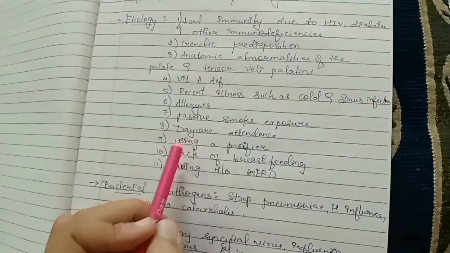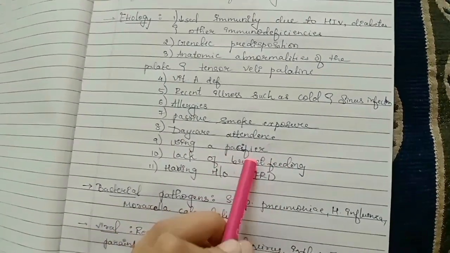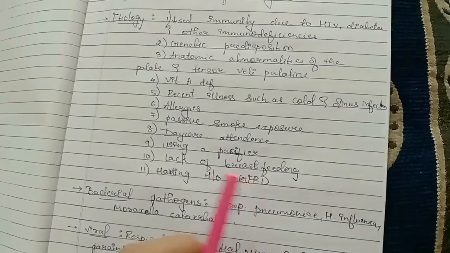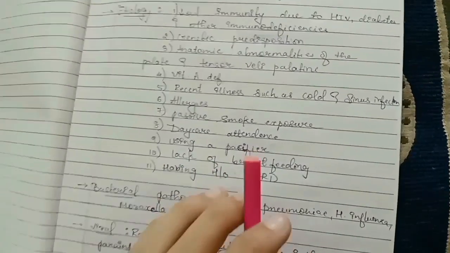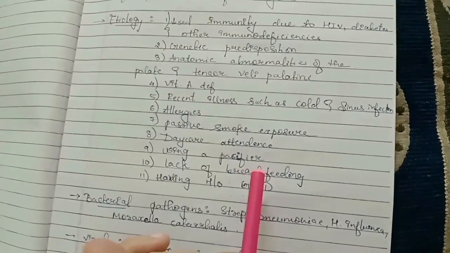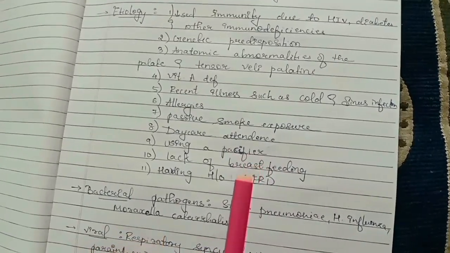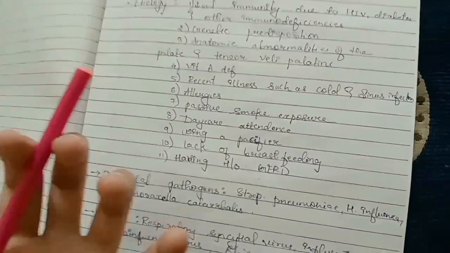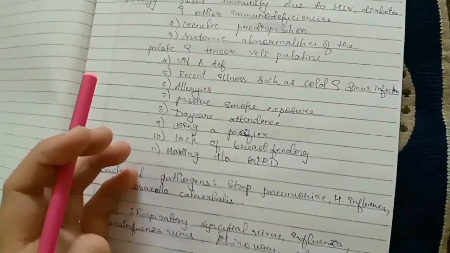Then lack of breastfeeding. Why does this come in the etiology? Because lack of breastfeeding is associated with IgA deficiency, and this makes the person more prone to otitis media.